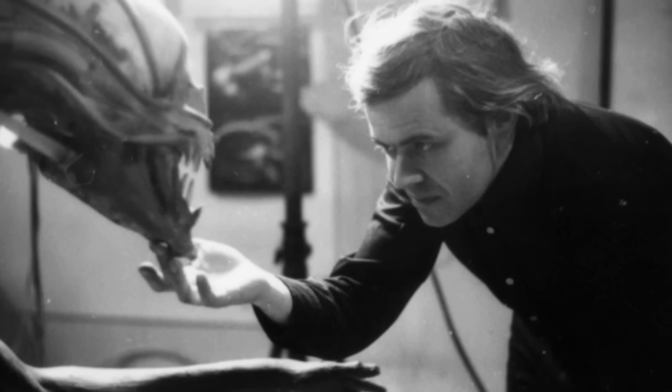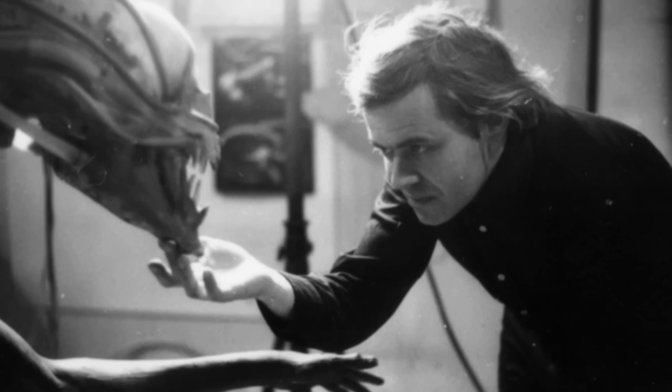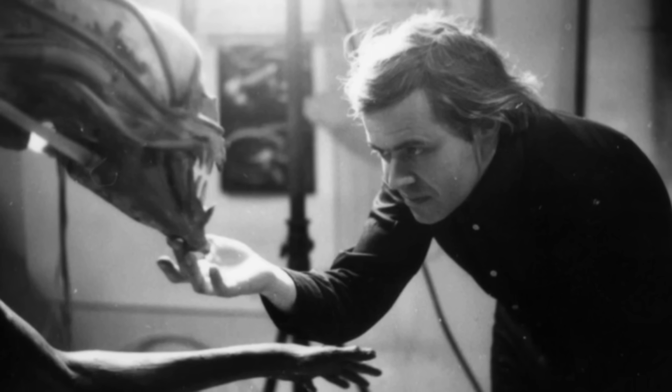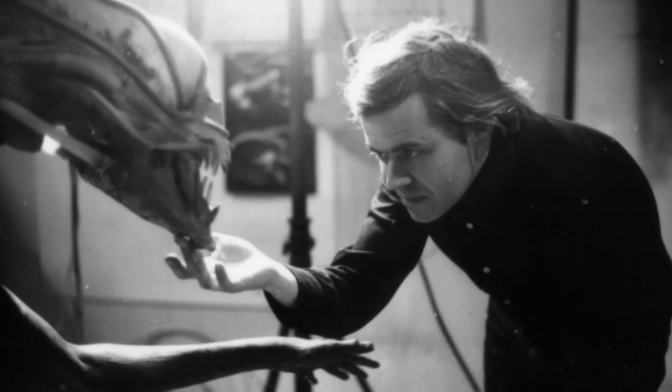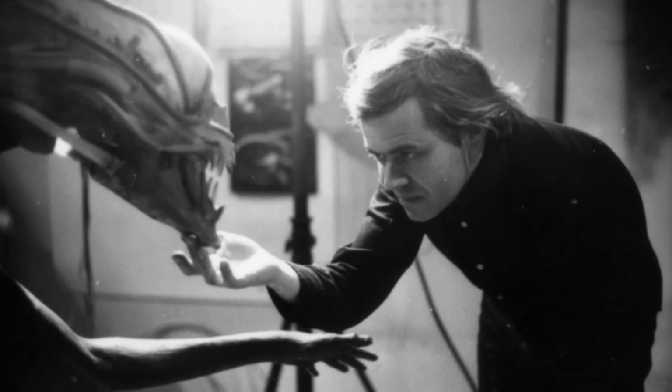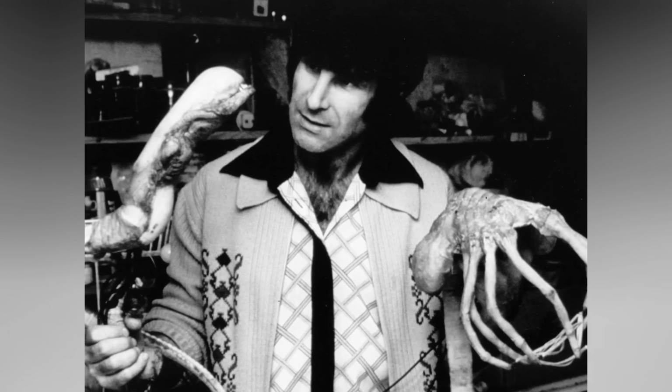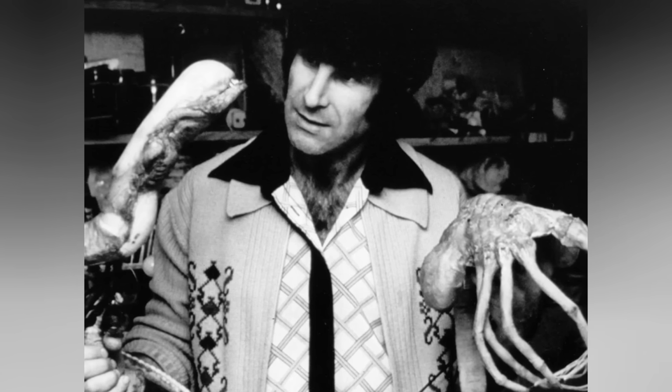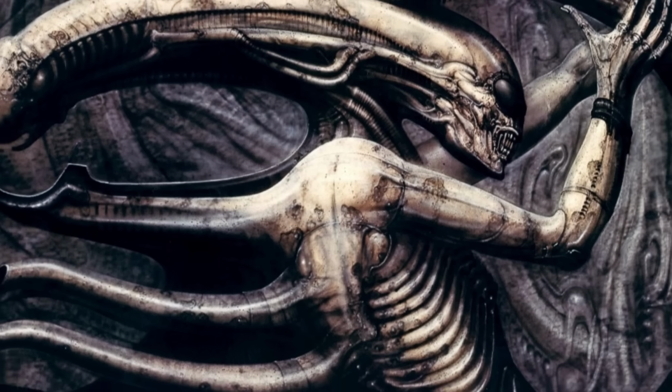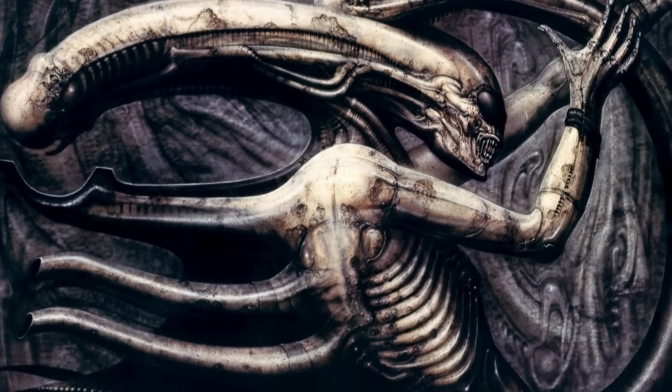Giger wasn't content to simply hand over a sketch. Convinced only he truly understood the creature, he became deeply involved in sculpting and constructing the alien suit and props. Initially, special effects artist Roger Deakins attempted to build the creature based on Giger's drawings, but literal fidelity to the Necronom IV proportions proved impractical.